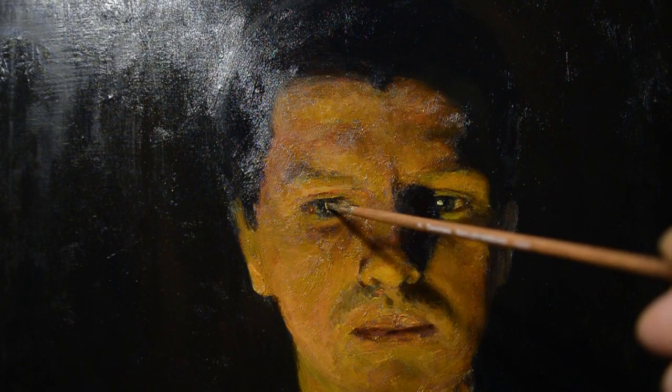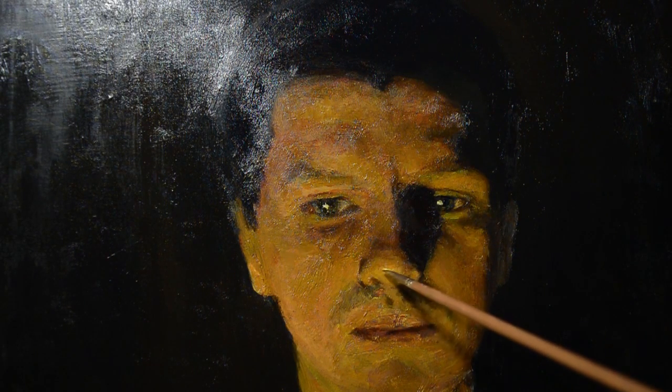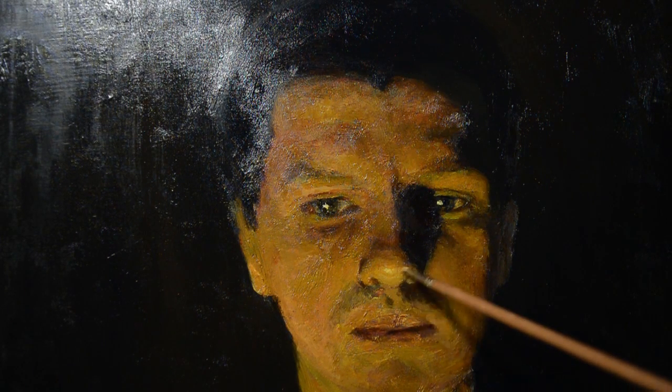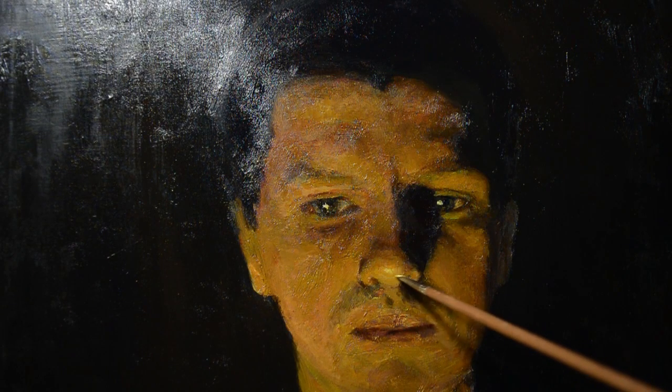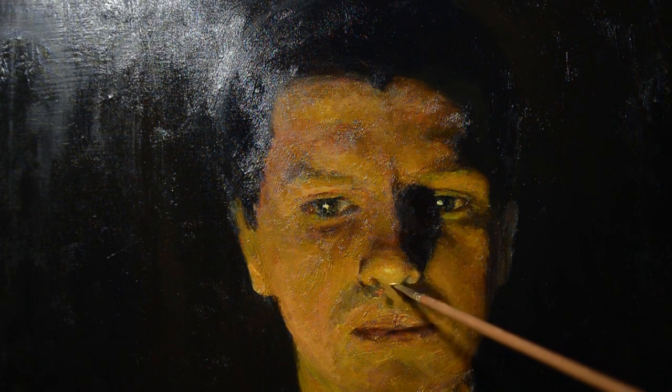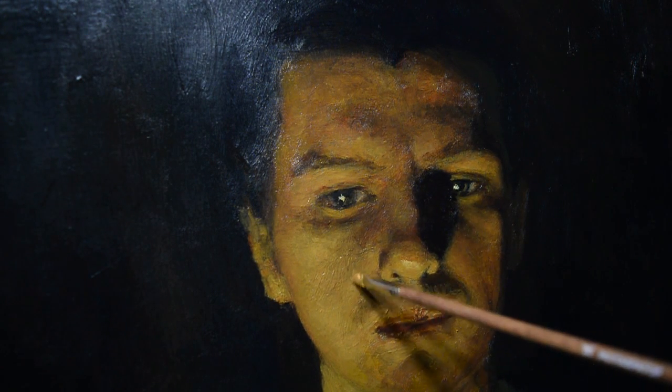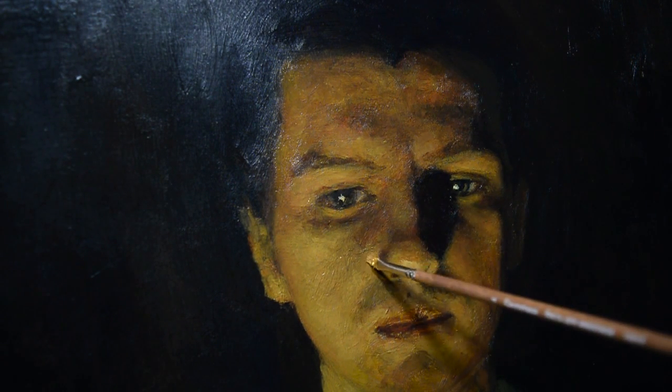Don't forget about the light source either, which creates those tonal relations. The fact is that the form turns towards or away from the light source, getting into a shadow or light. So when we paint, we need to understand what we paint, light or shadow.